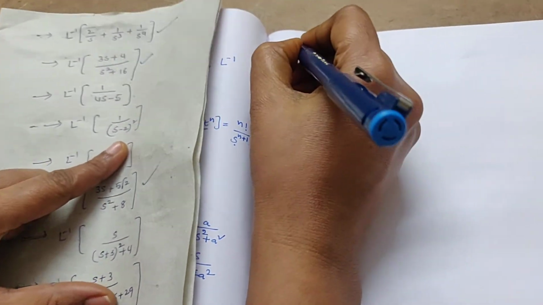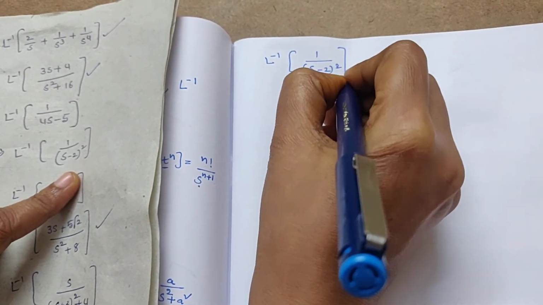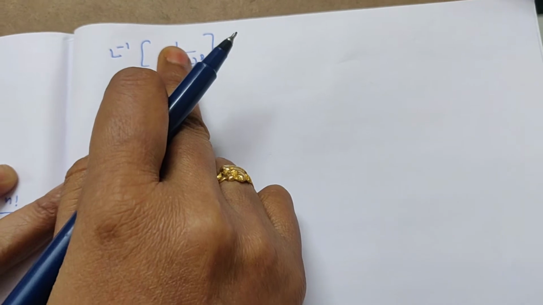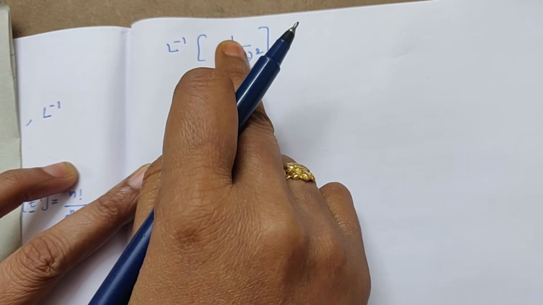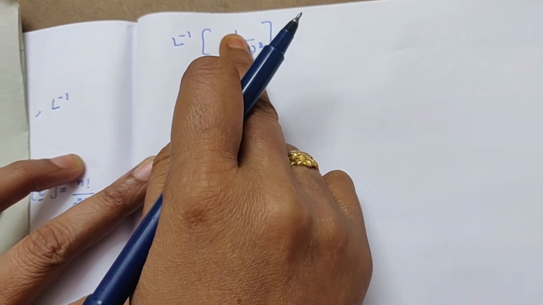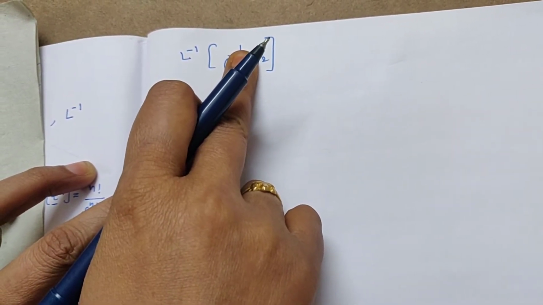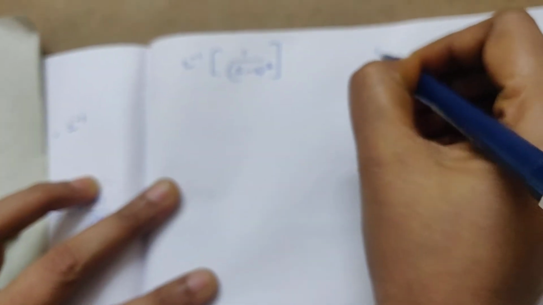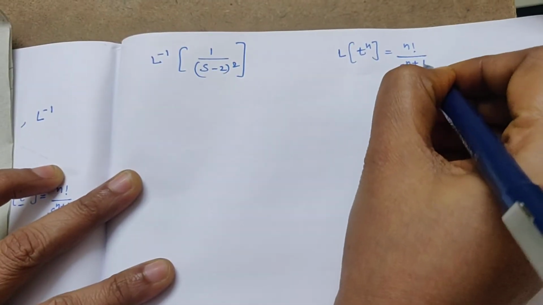The next problem is find L inverse of 1 by (s minus 2) whole square. Here we are observing s square, but in place of s, s minus 2. So s changes to s minus 2 because of the exponential function. And here s square: we get the highest powers of s in the Laplace transform of t power n. We know L of t power n equals n factorial by s power n plus 1.